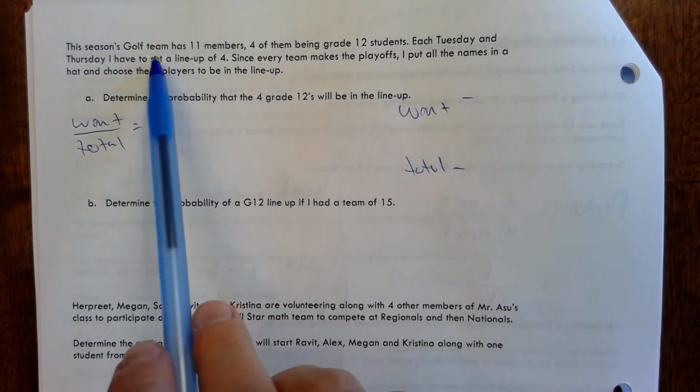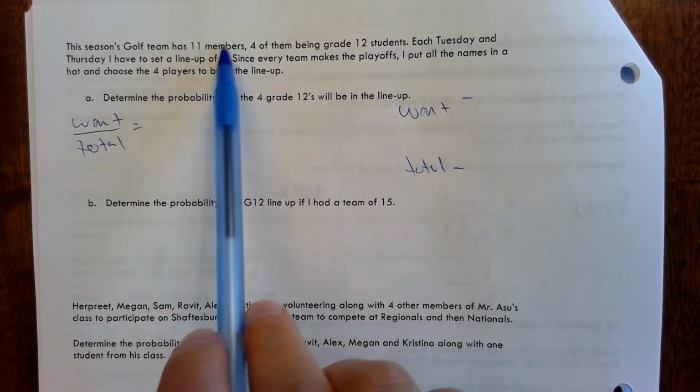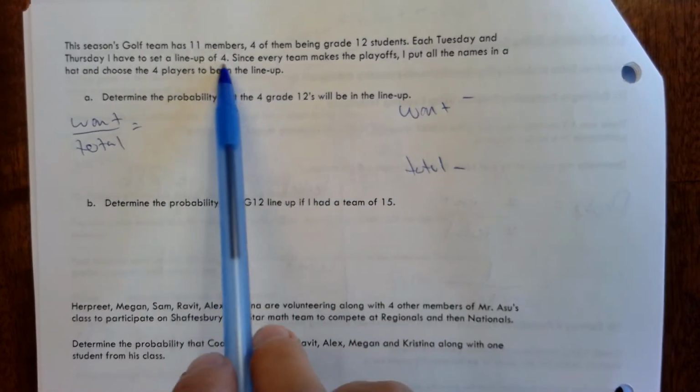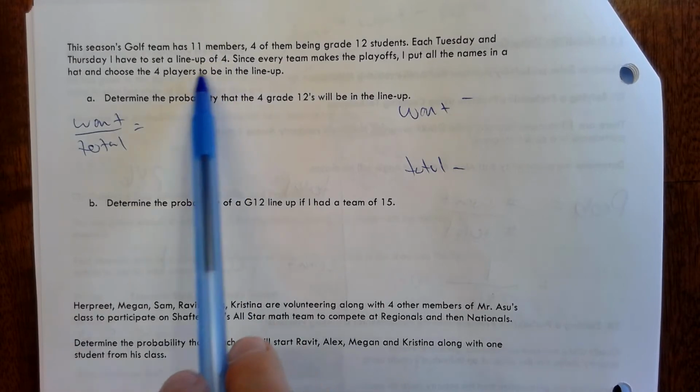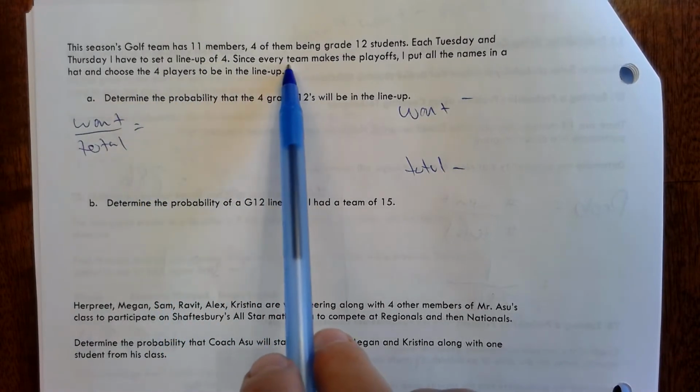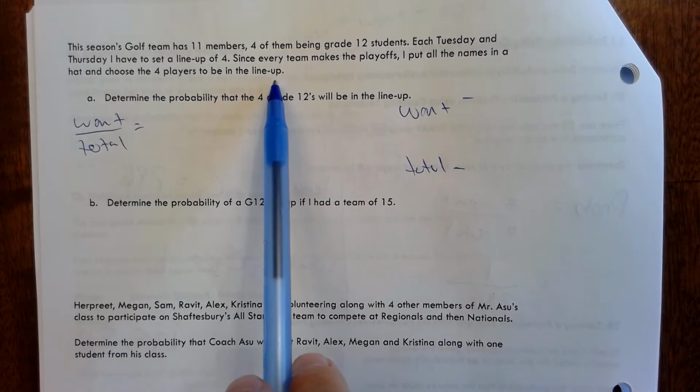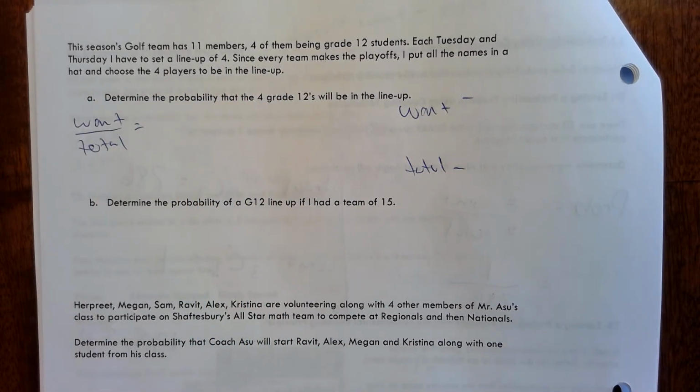Alright, let's read this again. So there are 11 members in total, and there are 4 grade 12s, and you need 4 people to play on a team. So, since every team makes the playoffs, I put all names in a hat and I choose the 4 players to be in the lineup. So I don't have to be the best 4 or anything. Everybody has an equal shot of being in this playoff team.